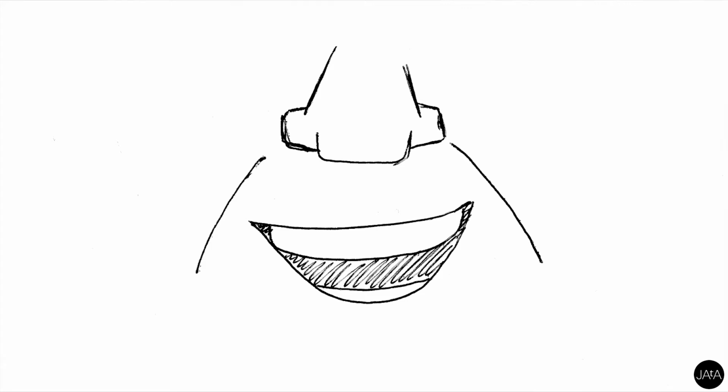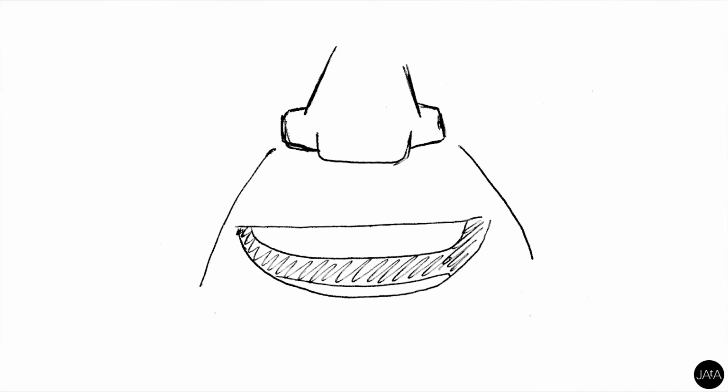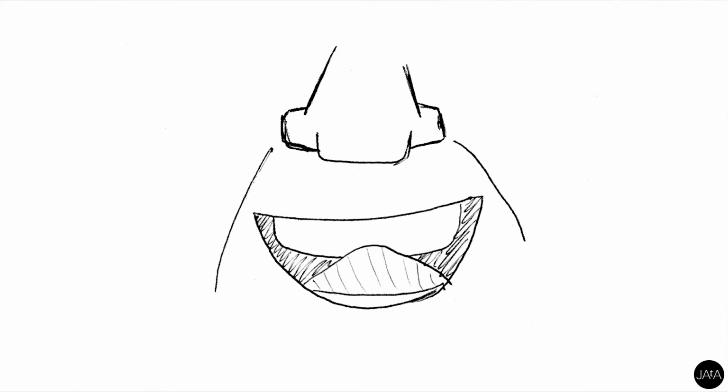Opening this mouth up a bit more, you get the shape for the letters A and I. Widening it, you get the shape for the sound E. With a smaller mouth and the top teeth biting the bottom lip, you get the shape for the letters F and V. If the tongue sticks out in front of the top teeth, you get the shape for the th sound.